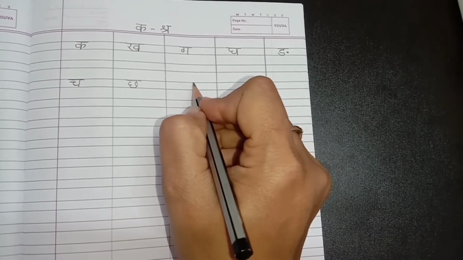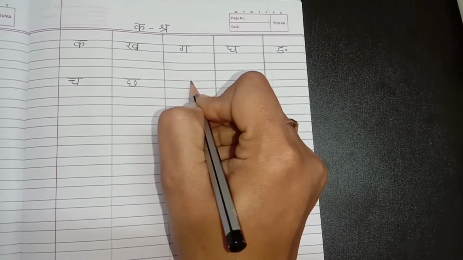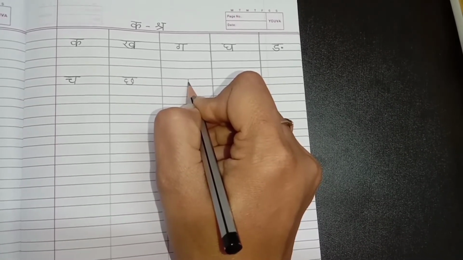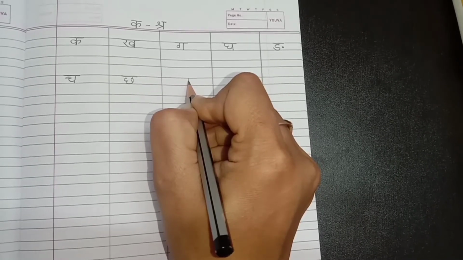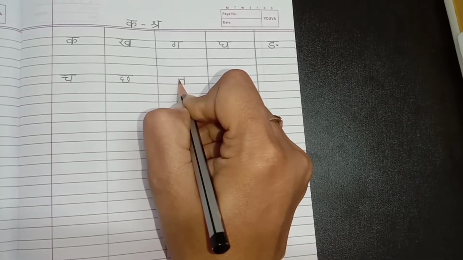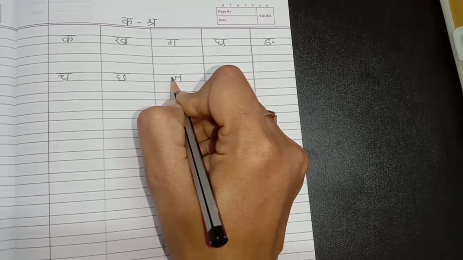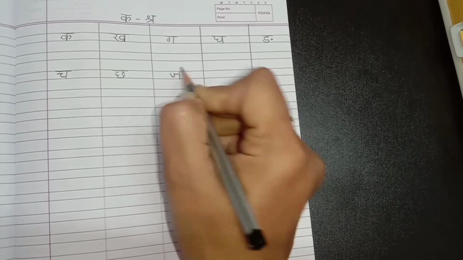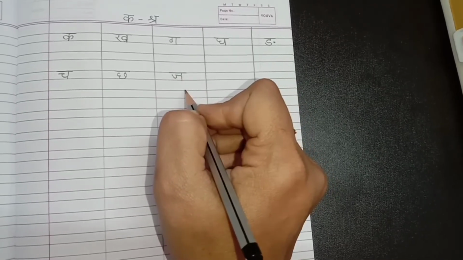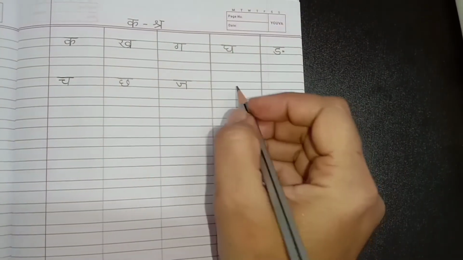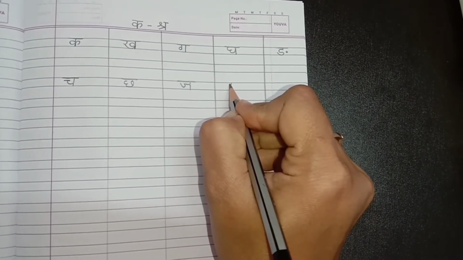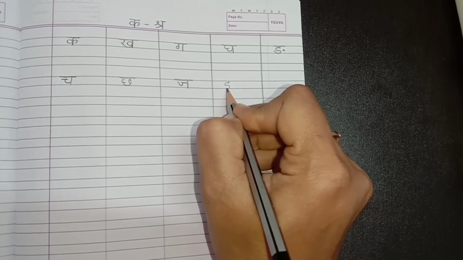Vyanjan Ja, we will make a standing line from first line till second line, then go till middle of two lines and make a slipping line, then reverse C curve and go little bit slant up. Make a Shirorekha on first line. Vyanjan Ja.